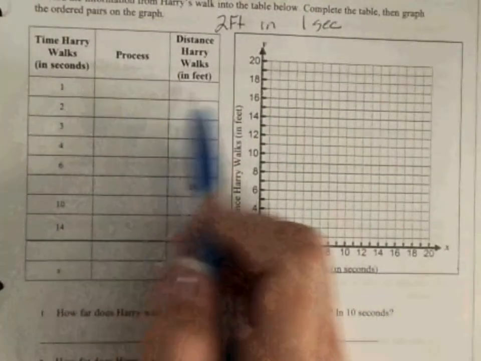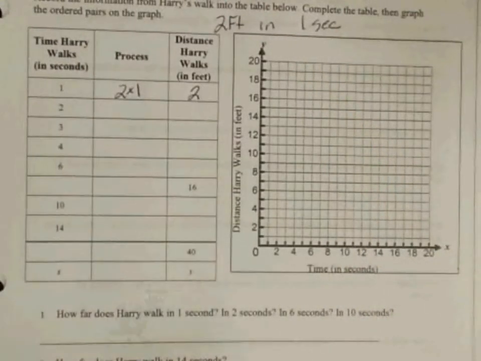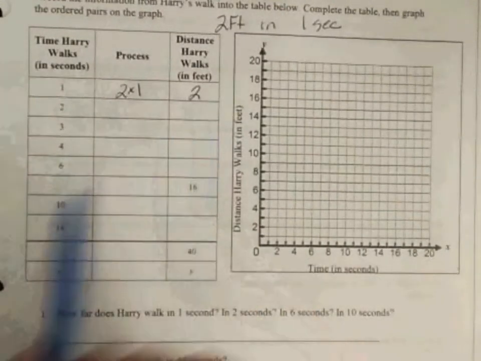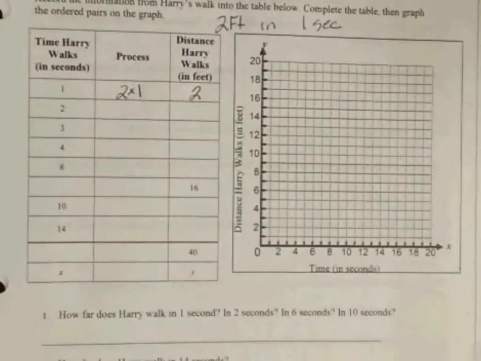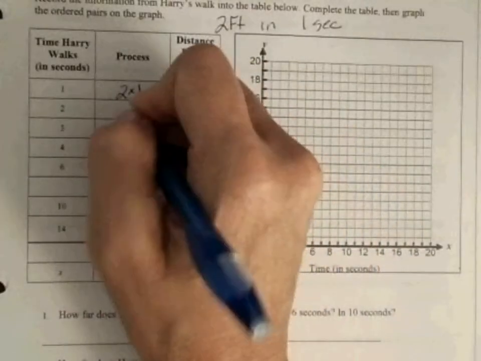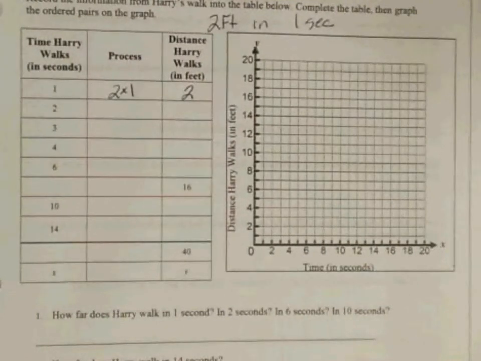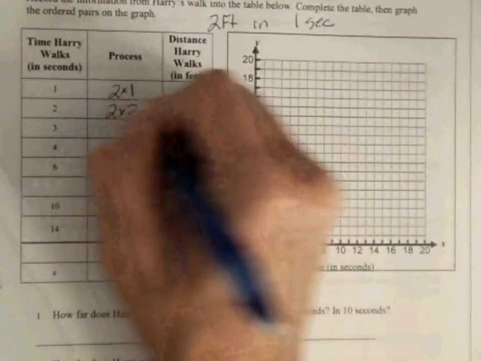In 1 second, he walks 2 feet. So our process is 2 times 1. So each one, every time we have a time, we just multiply that by 2, and that gives us how far he walks. So let's fill in the rest of our chart. If you need to pause to catch up, I will be moving kind of quickly, just so we can get through this. So 2 feet, 2 times 2 is 4.